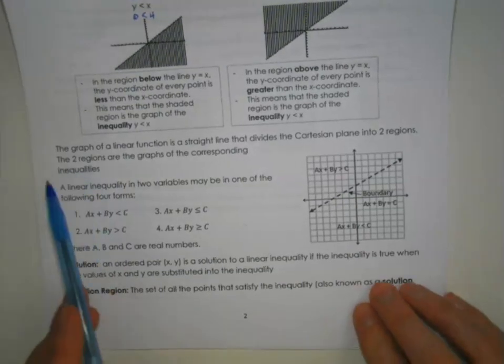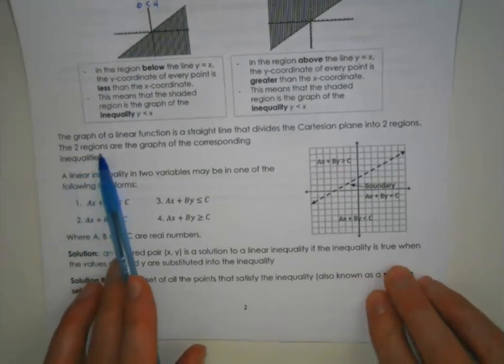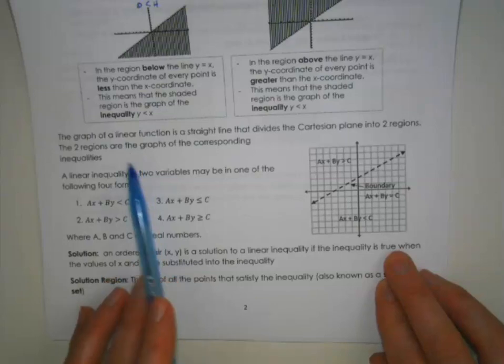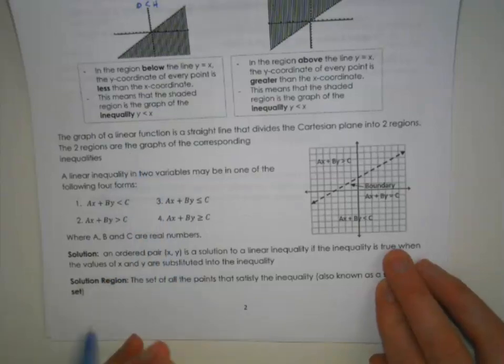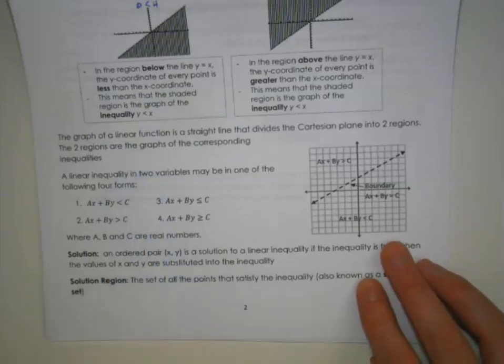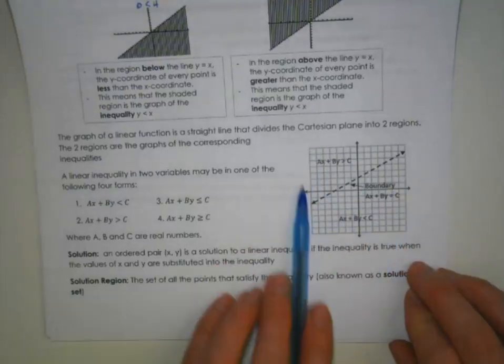Or into two parts. And so the two regions of the graph are always going to represent the inequality. So essentially, if you're looking at greater than or less than, it's always going to fill in, you can represent that rather, I guess, by shading in that area. So here's the general rule of this.